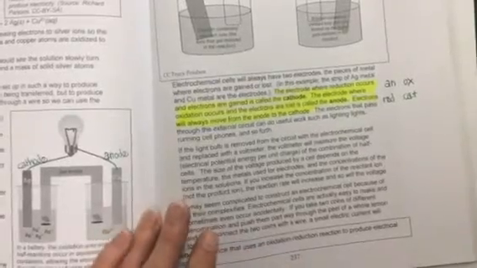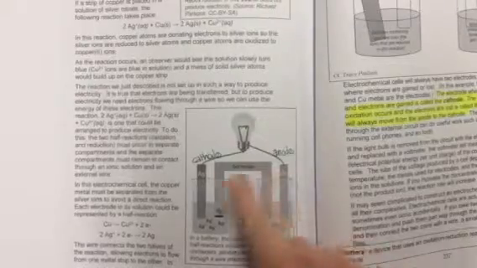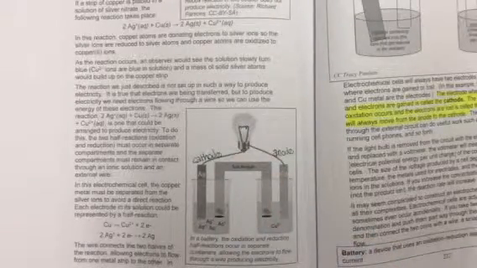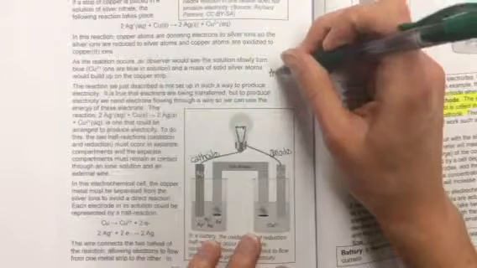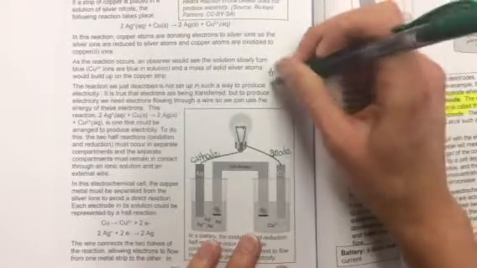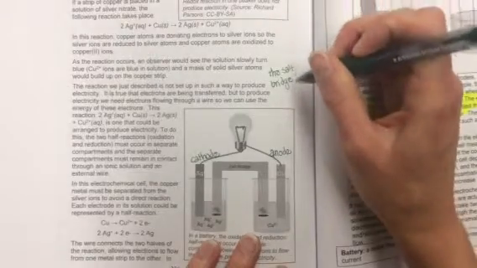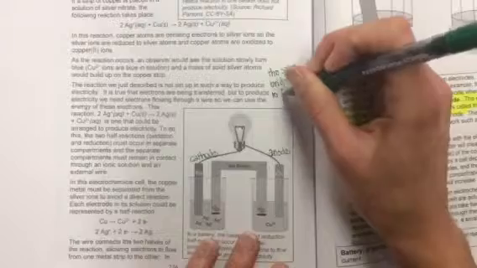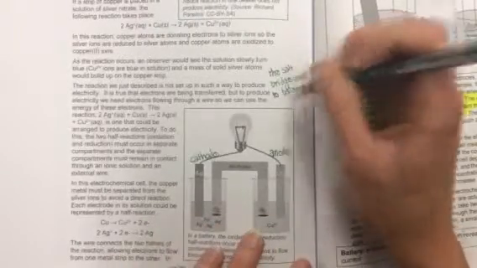Okay, now when these electrons are flowing, sometimes the charge gets unbalanced. So we have this thing called the salt bridge that just exists to balance the charge. For now, that's all you need to know about it. You can just write in that the salt bridge exists to balance the charge, between the anode and the cathode.